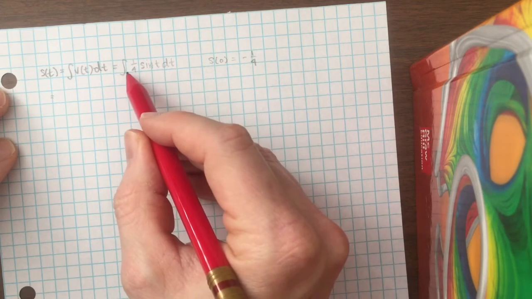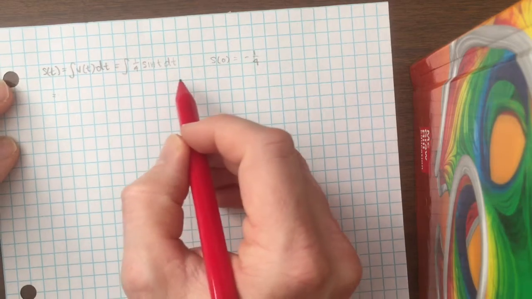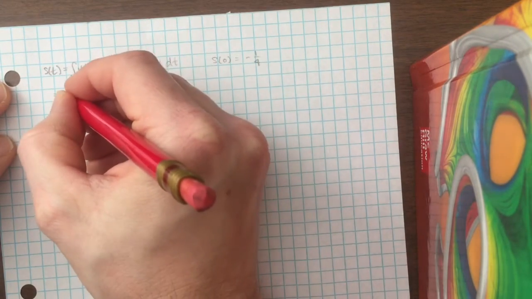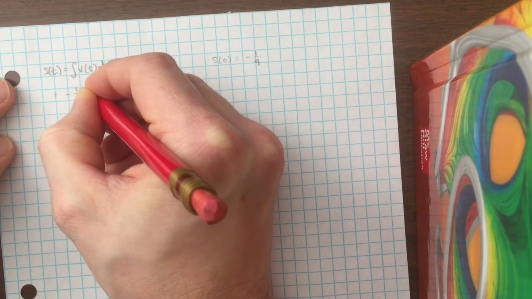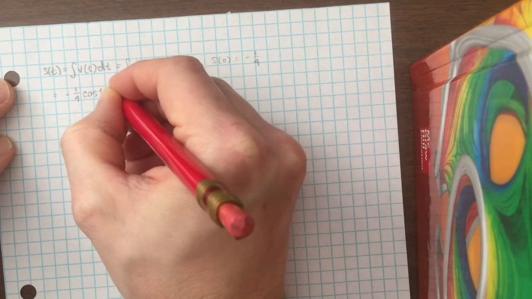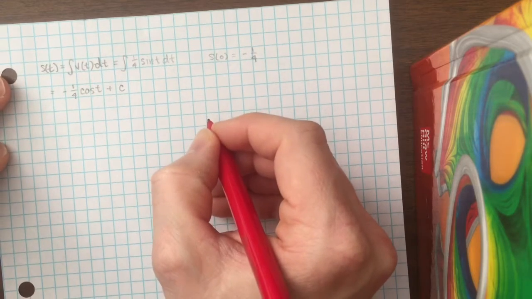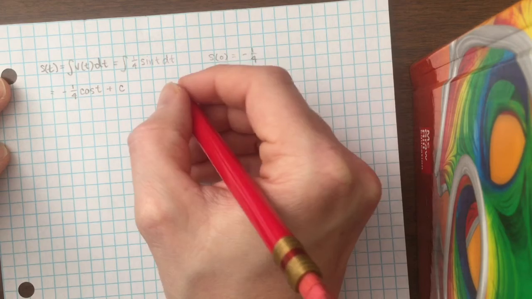As we would have done the other day on Tuesday, our first step would be to take the integral of this. Remember, down with derivatives, up with integrals. The antiderivative of sine is negative cosine. So this would be negative 1/4 cosine of t plus c. But we need to figure out what the actual position function is, and since we know the initial position, we can calculate that.